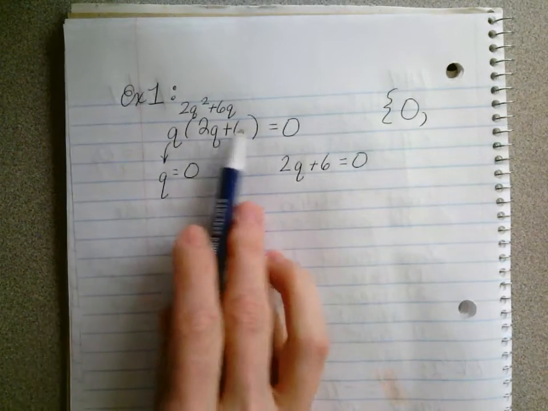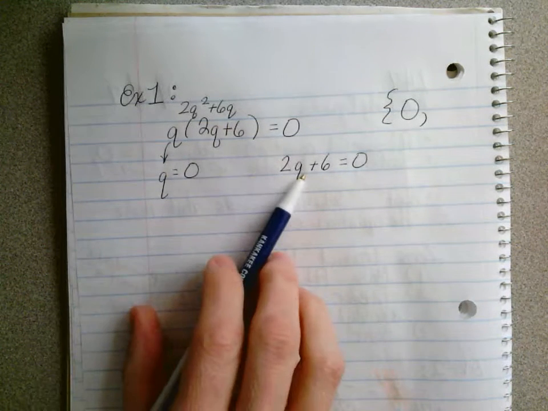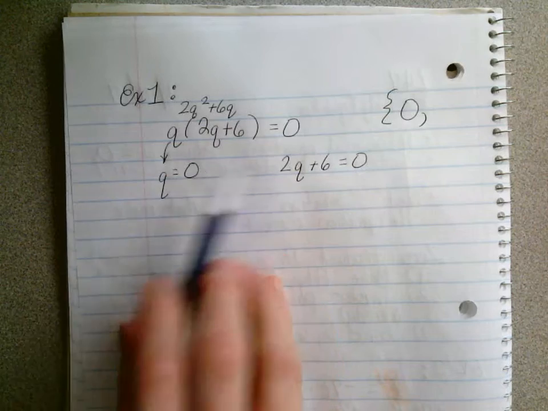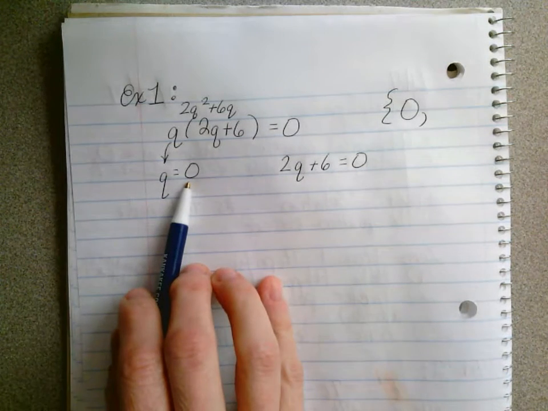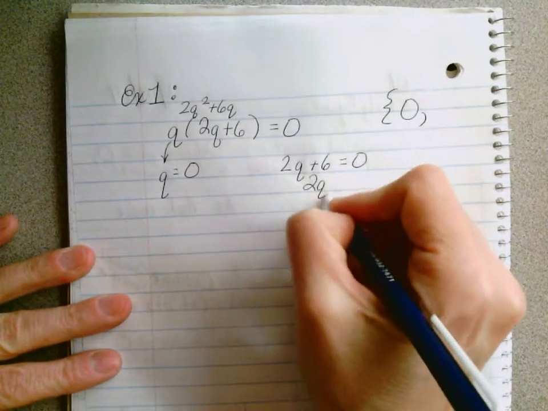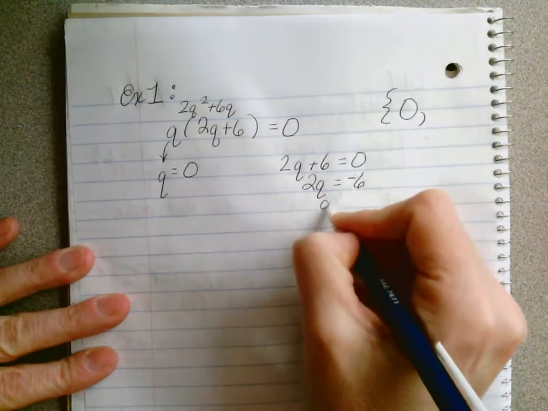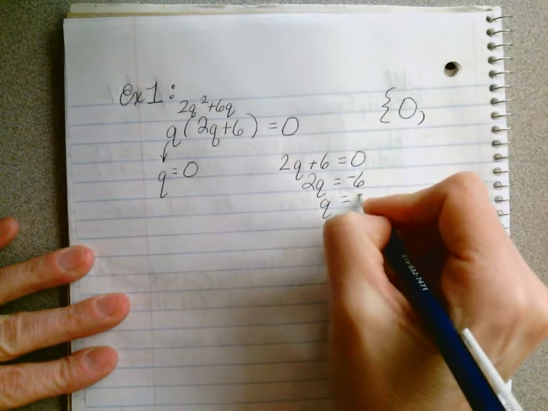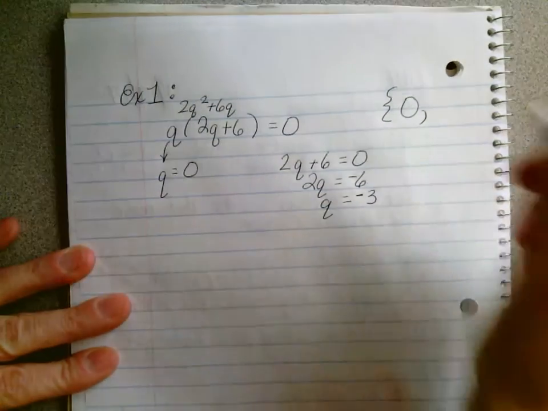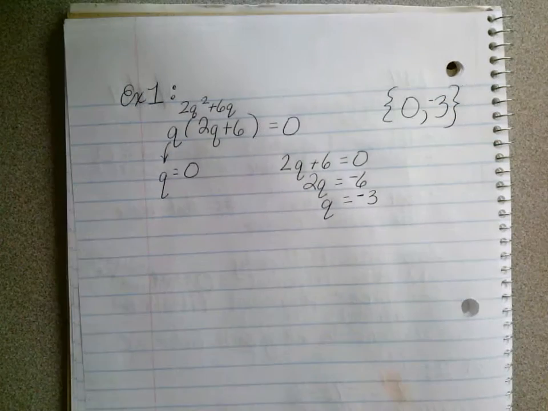This factor we set equal to 0. The second factor we've set equal to 0. 0 is going to be the first one. The second one, subtract 6. Divide by 2. 0 and -3 appear to be our solutions.